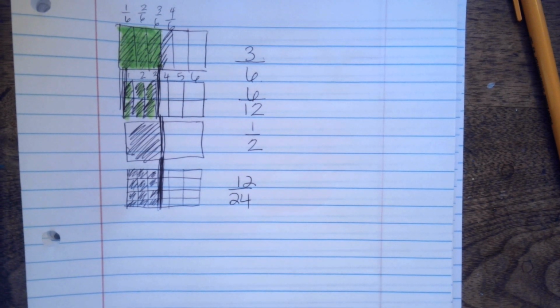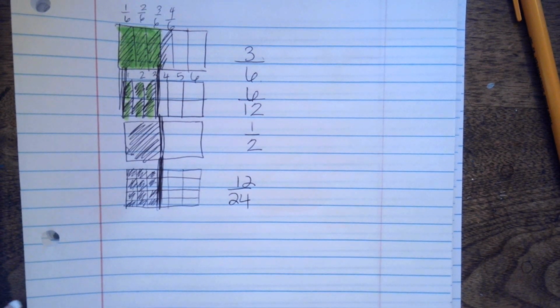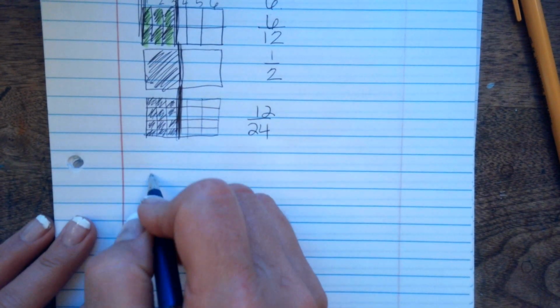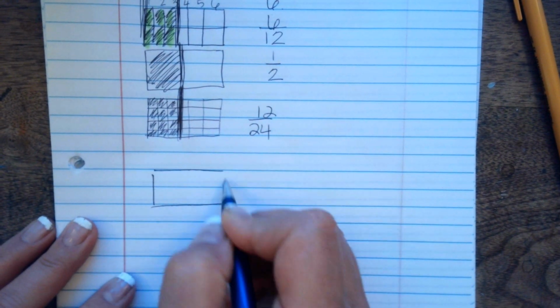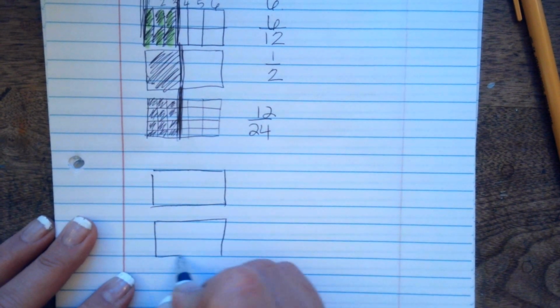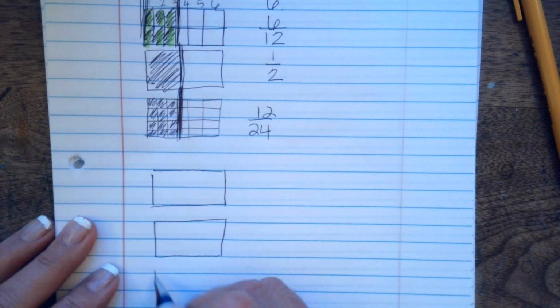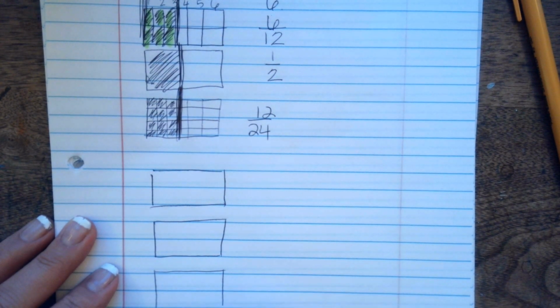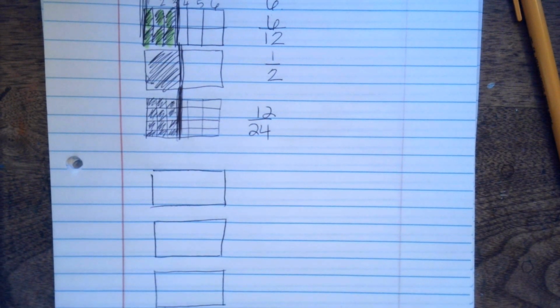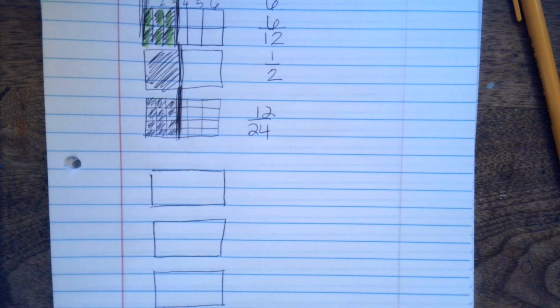Mm-hmm. Okay, so I want you to come up with a different denominator, and I want you to do 3 of them. So you're going to make 3 squares, try to make them the same exact shape, and cut the first one into whatever number of pieces you want. Okay.